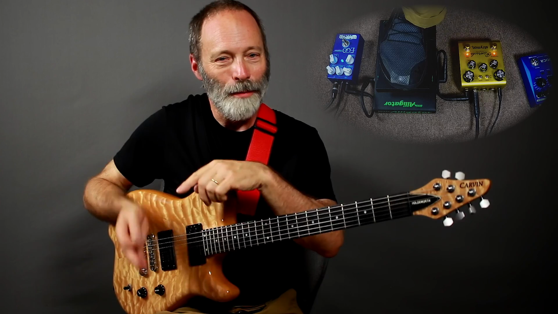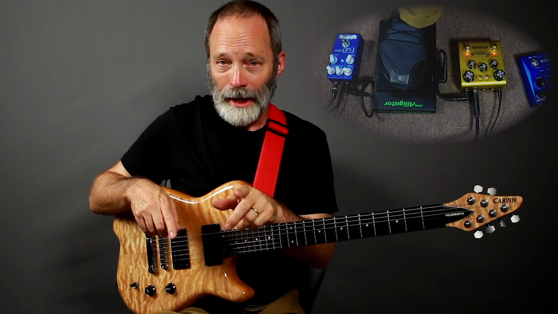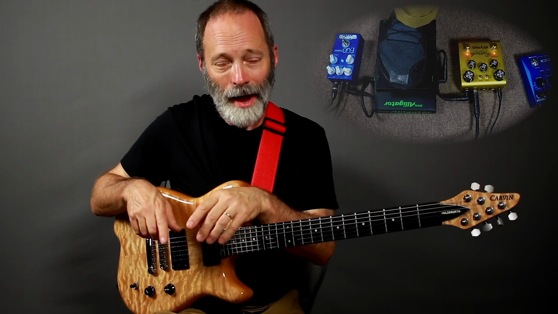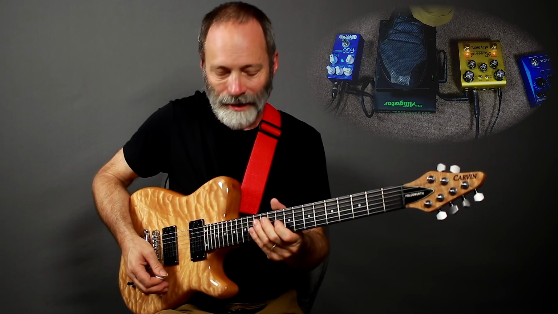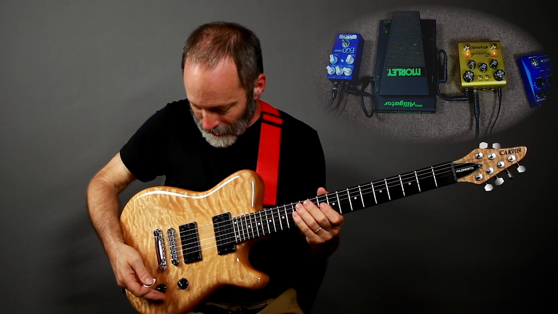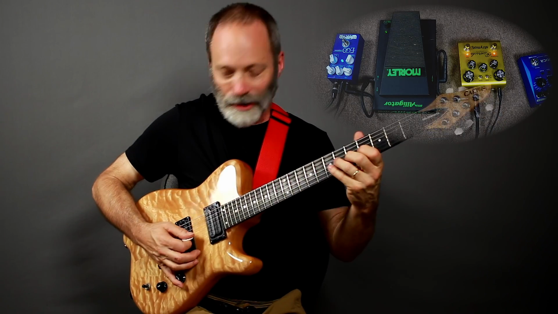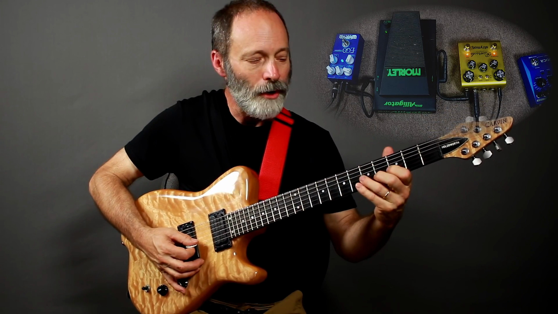Now, I said I normally have my effects pedals lined up in the other direction with the distortion before the volume pedal, but I do occasionally flip the order around into this configuration when I want that more trumpet kind of sound. And in this configuration, it's a lot like just using the volume knob on your guitar.